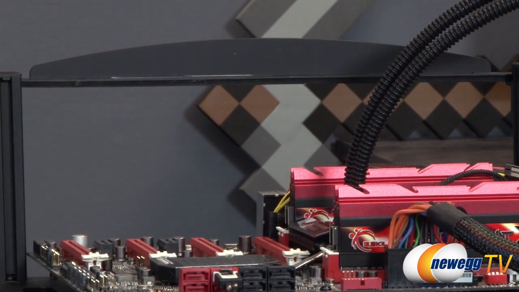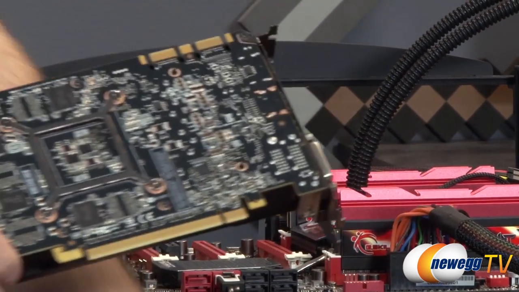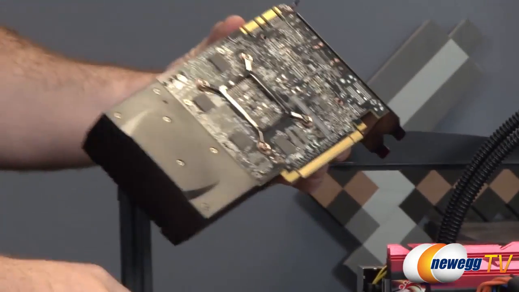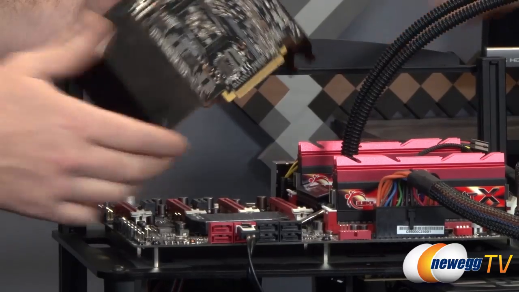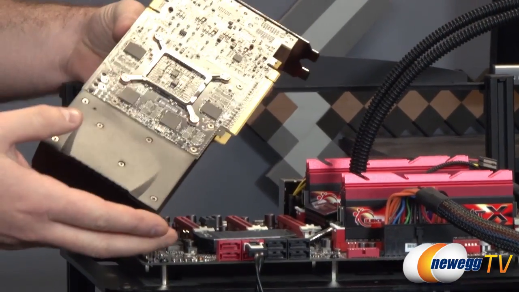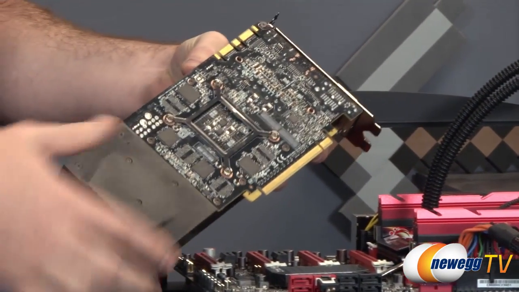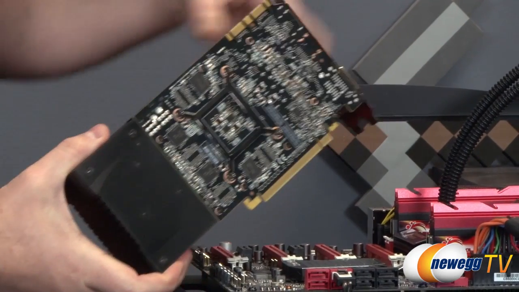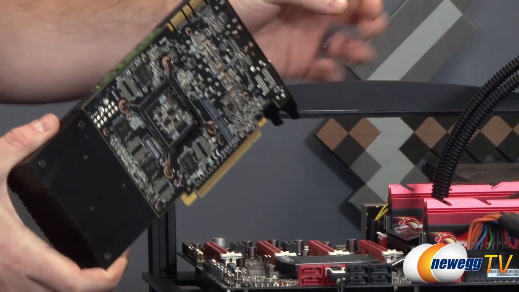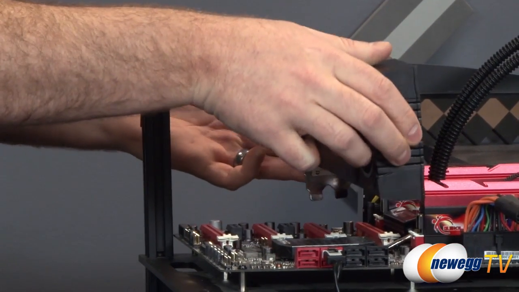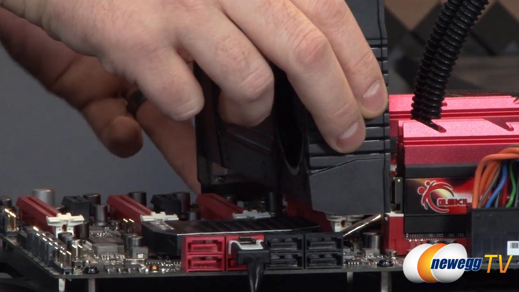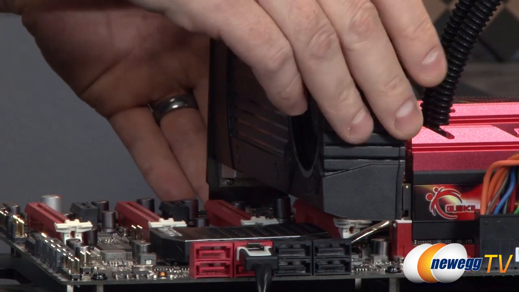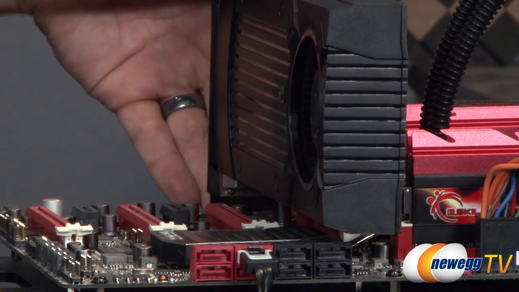So there we go. And then apart from that, after, of course, properly grounding yourself by touching the metal of the case, or particularly the power supply if it's plugged into the wall, simply line up that PCI Express slot right there, as well as the 2 slots at the back of your case. Position it right above the PCI Express slot. Make sure it's going down right in line with that notch. And then you just need to push down firmly until it snaps into place.